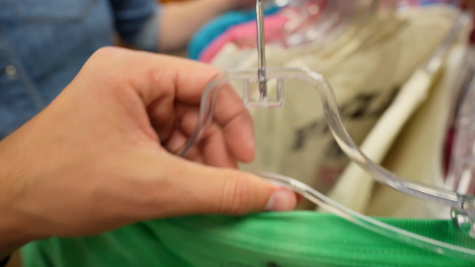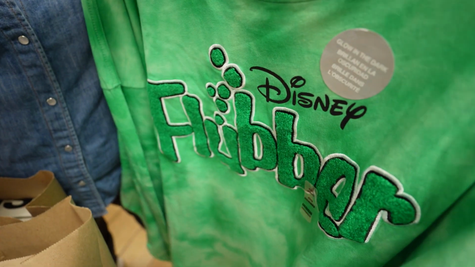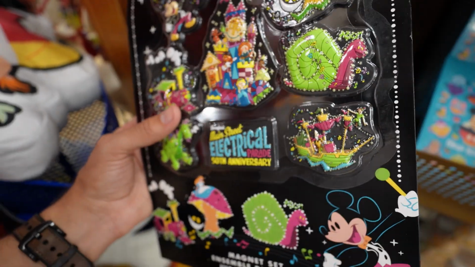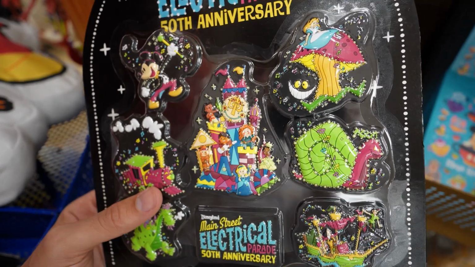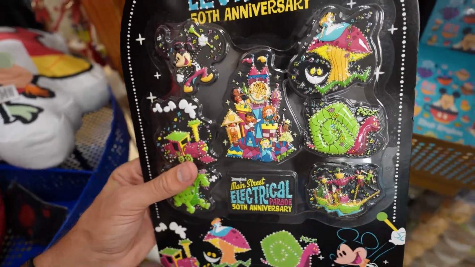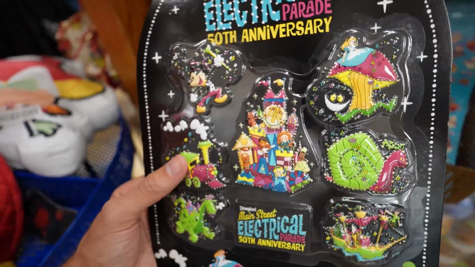That's the plan. So I think we're probably going to leave, but I was very tempted to get this 4XL Flubber shirt. So they have these Main Street Electrical Parade magnets for the 50th anniversary of the parade. We just missed this. I don't know if I just missed it, but we did miss it when we went to Disneyland, so maybe at some point we'll see this again.